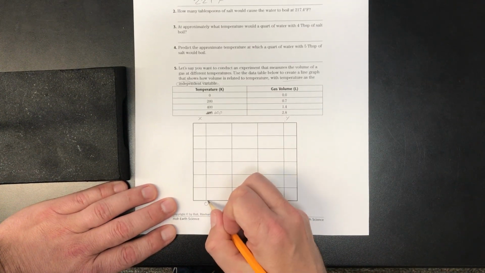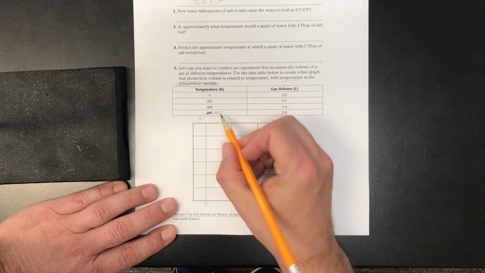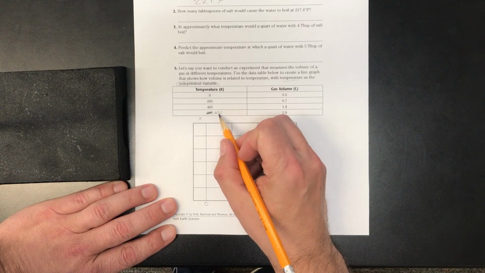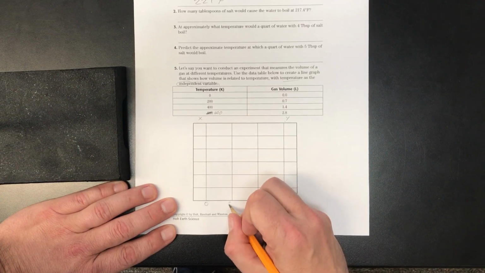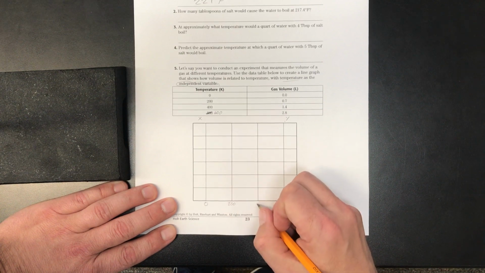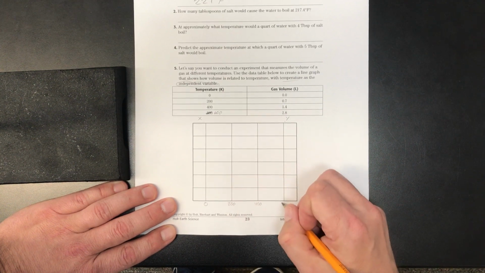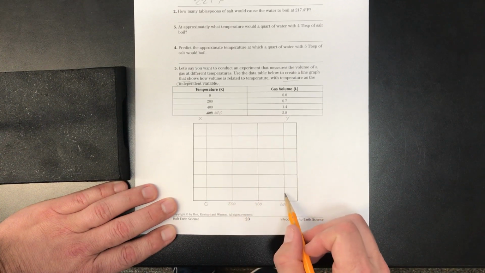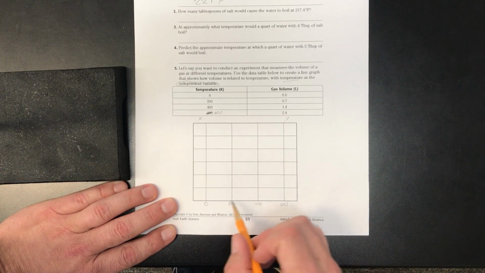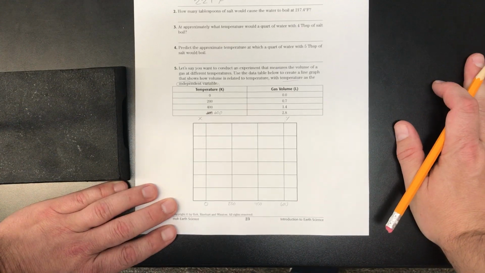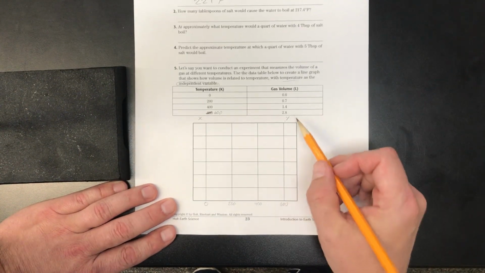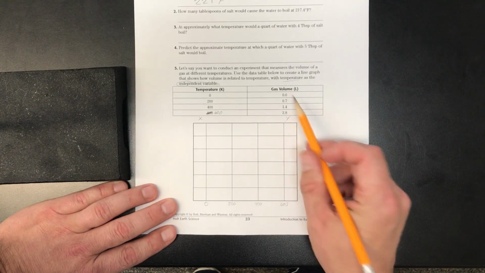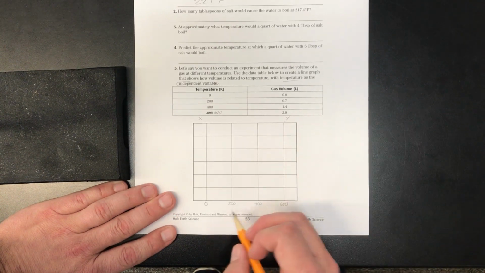We start down here at 0, and I'm changing this to 600 in temperature, so 200, 400, 600. The spacing is always 200 Kelvin difference. It always has to stay the same between lines. Your y-axis goes from 0 up to 2.8.